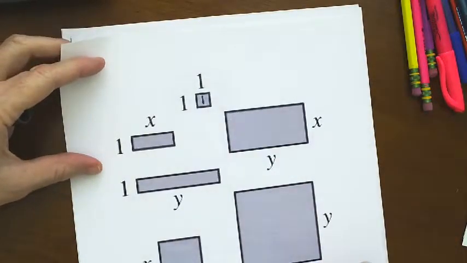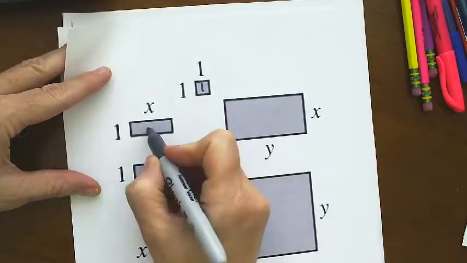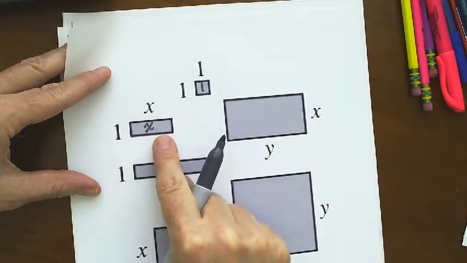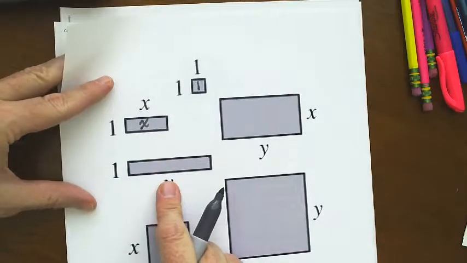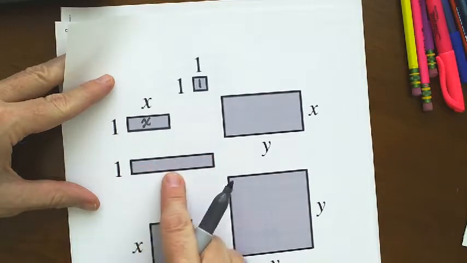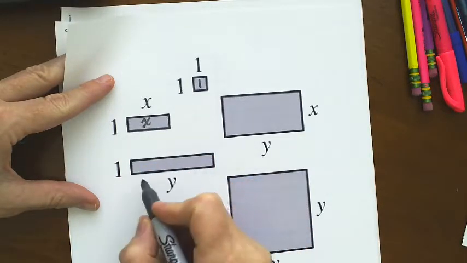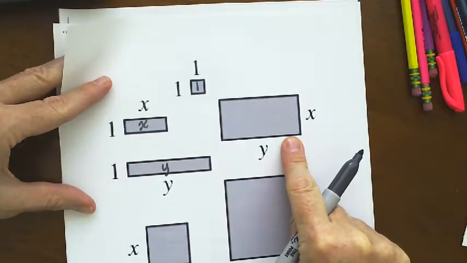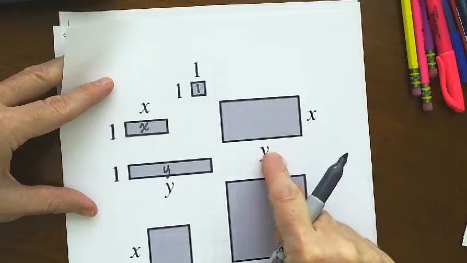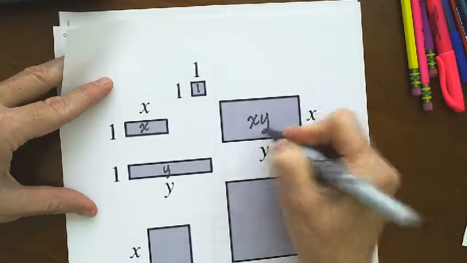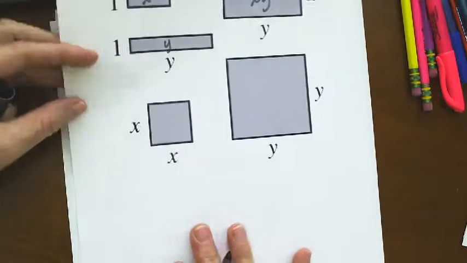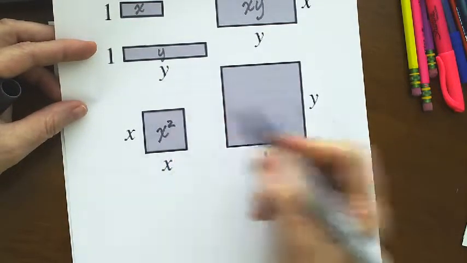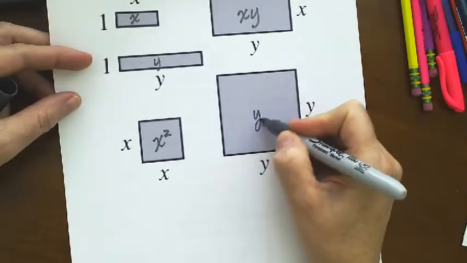The area of this unit tile would be 1. The area of the X rectangle would be X because 1 times X is X. The area of the Y, this is the purple rectangle, 1 times Y is Y. This is the green tile, the green rectangle. That area would be X times Y. The area of this blue square would be X squared, and then the purple square is Y squared.